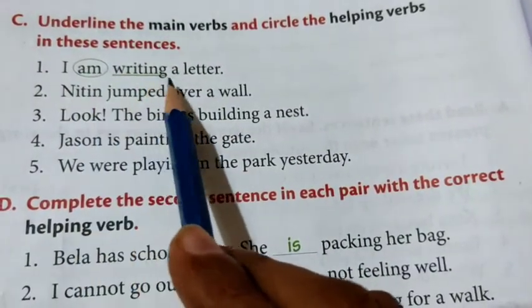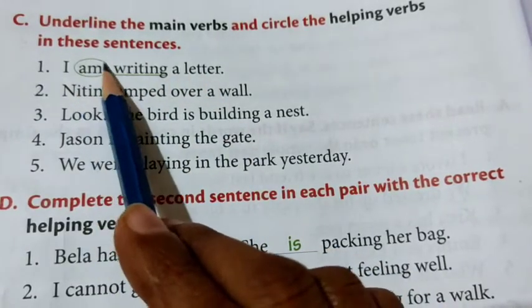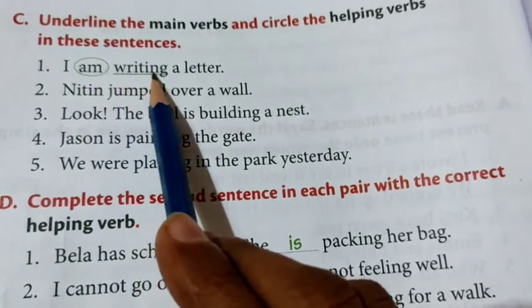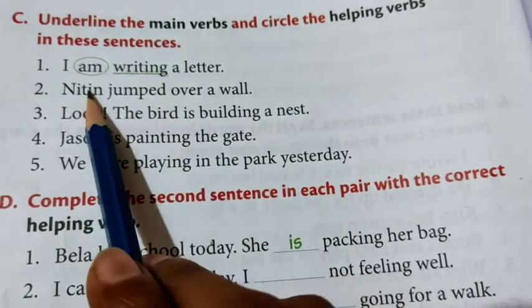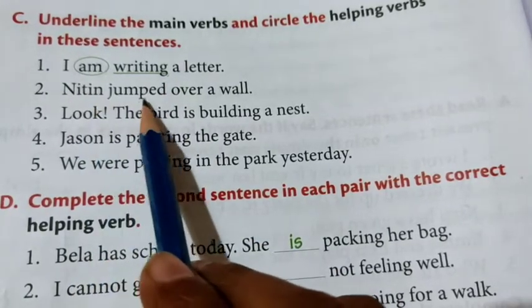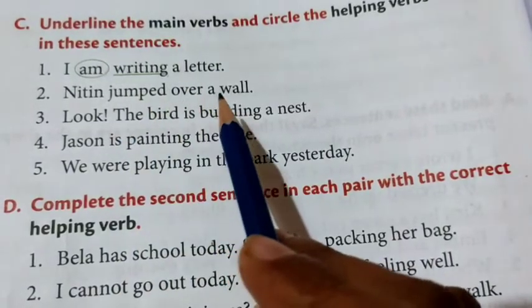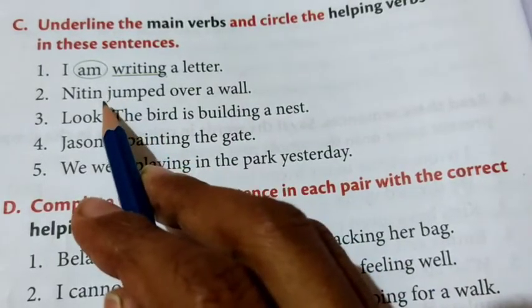I am writing a letter. Circle the helping verb. Am is the helping verb, and underline the main verb. Writing is the main verb. Now here, Nitin jumped over a wall. Is there a helping verb here?